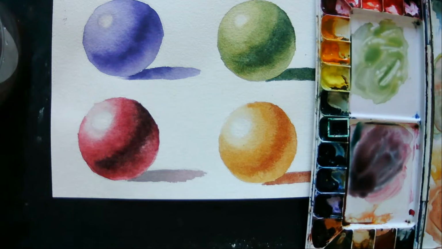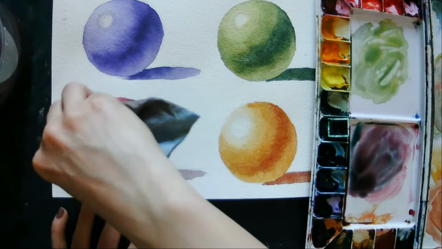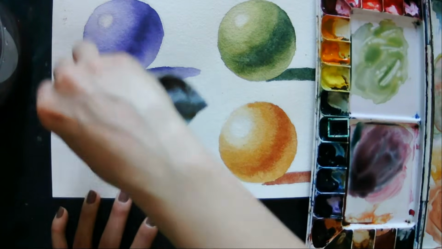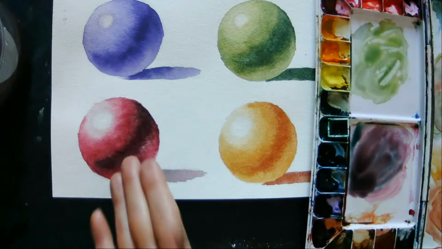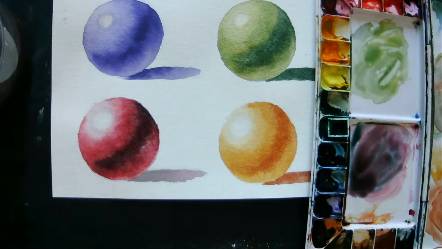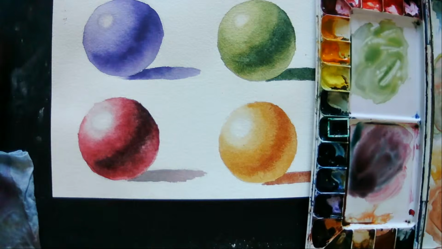I'm going to leave it alone. If I continue working, I'm just going to make it worse. This was probably my worst one. But again, this is a complementary one that I did. So goes to show that the complementary one is the hardest one.